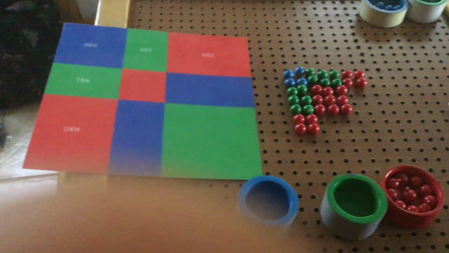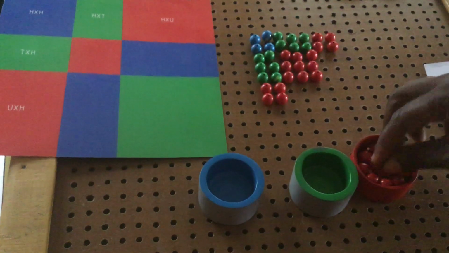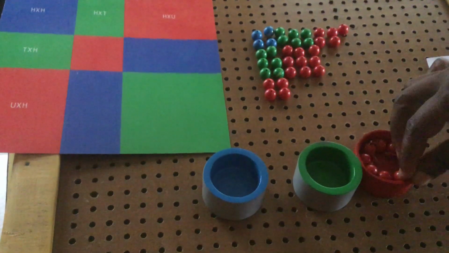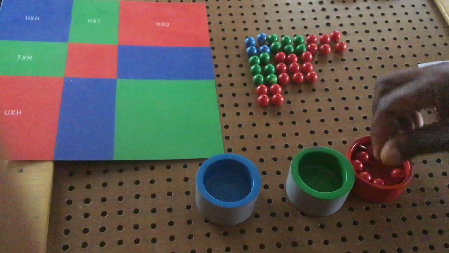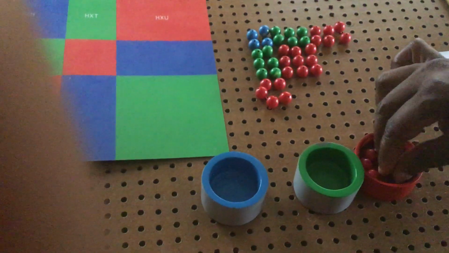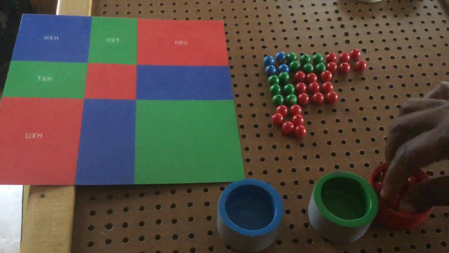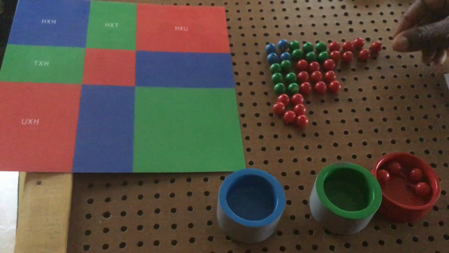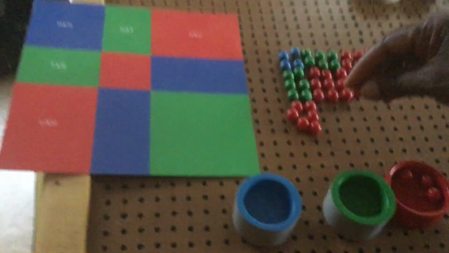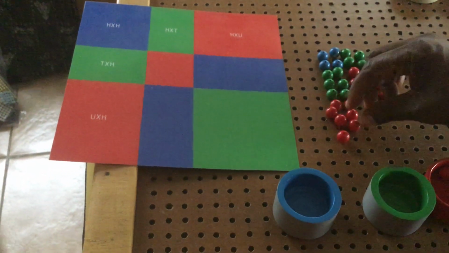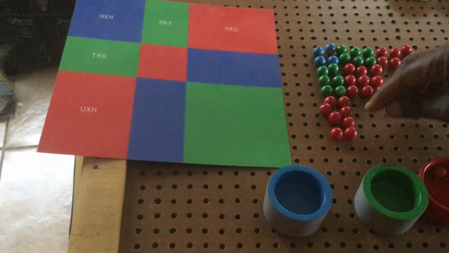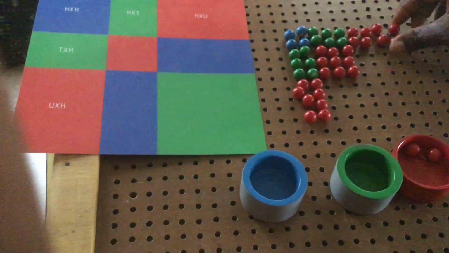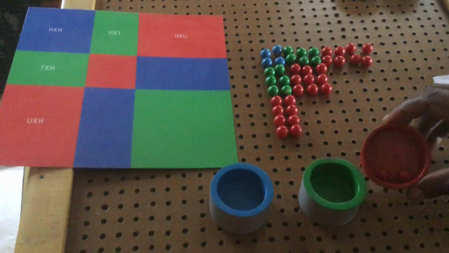We can continue. Another layer on the right, another layer at the bottom. Can continue. Another layer on the right, another layer at the bottom. So we have to stop here because I don't have enough quantities in my 100 cups to continue.